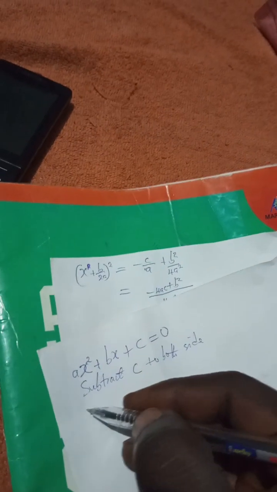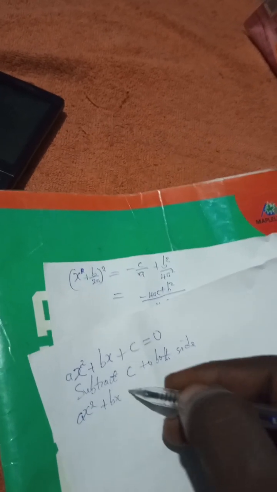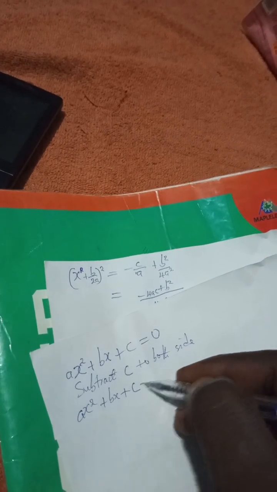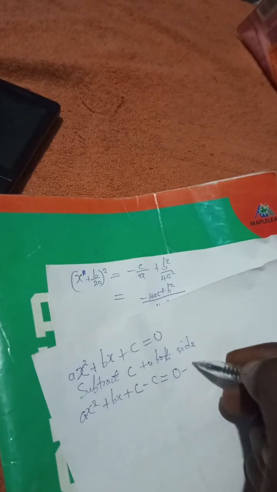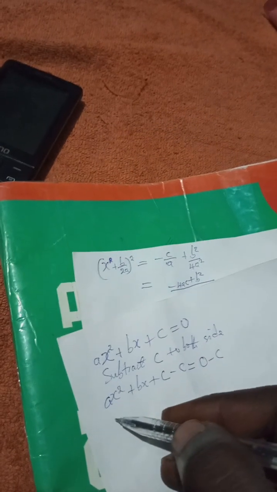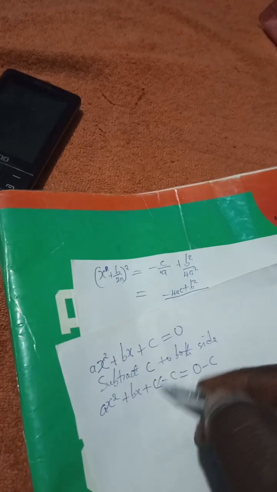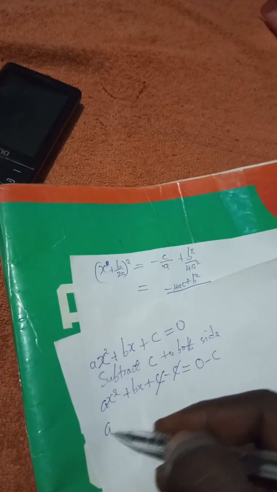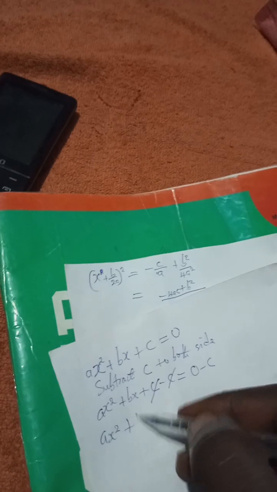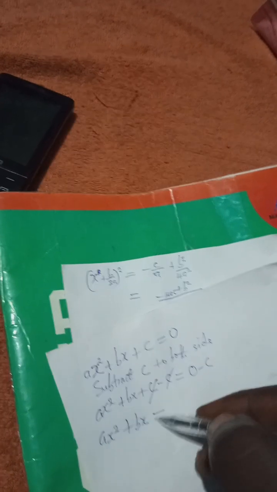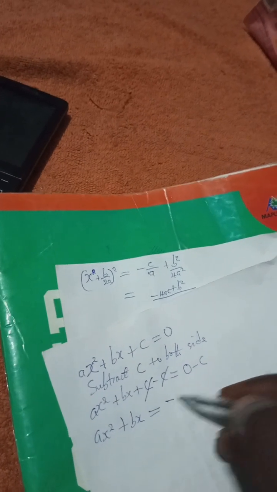Then this will give you ax squared plus bx plus c minus c is equal to 0 minus c. And if you have done something like this, c here will be gone, c here will be gone, which leaves you with ax squared plus bx is equal to minus c.